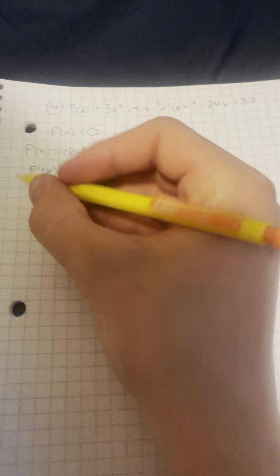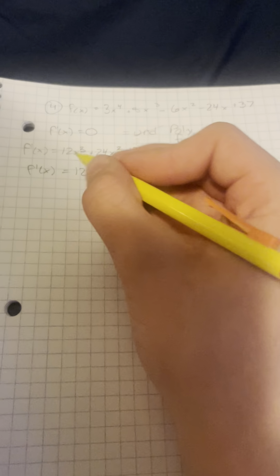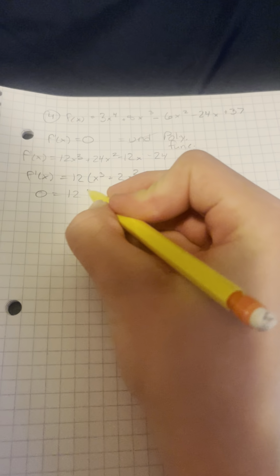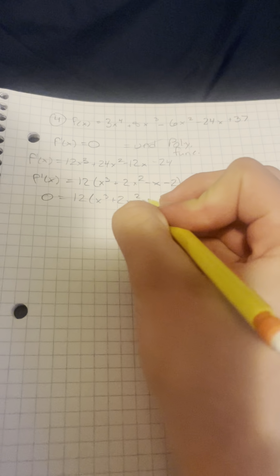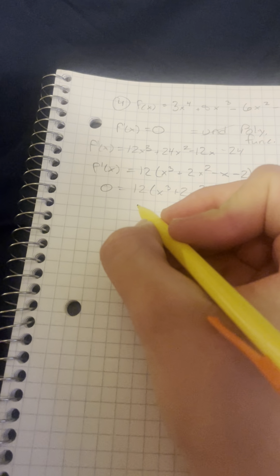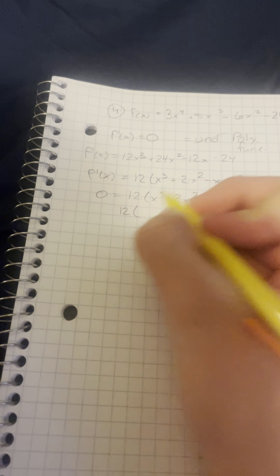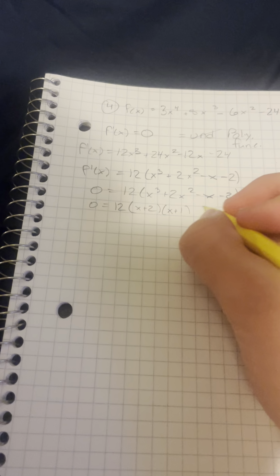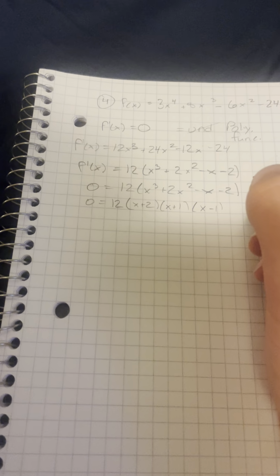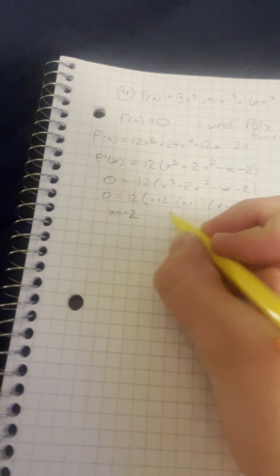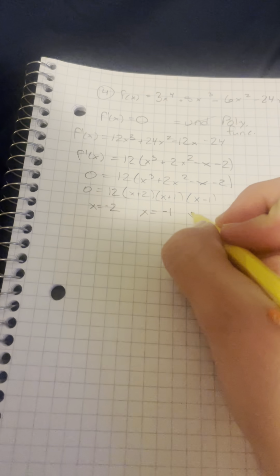And so this 12 doesn't really do anything, but then I set it equal to 0. And then I found the zeros. I factored it. I used a calculator to factor it. And then I know the zeros were x equals minus 2, x equals minus 1, and x equals 1.